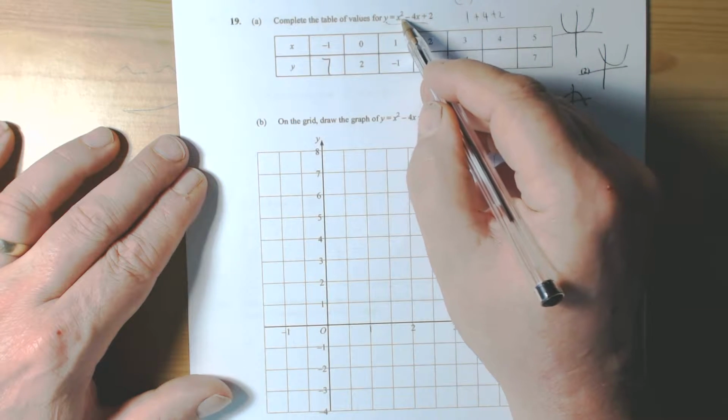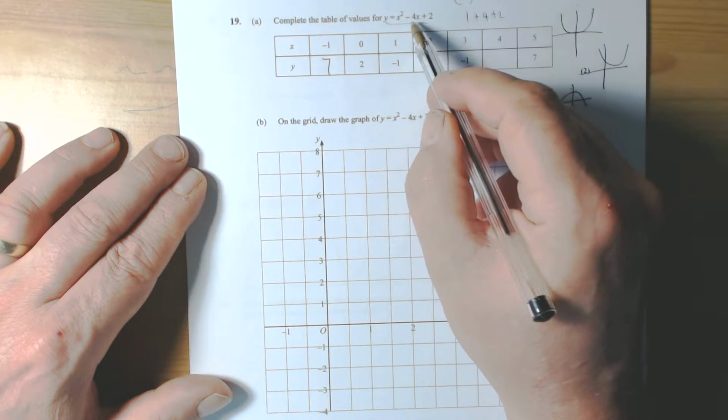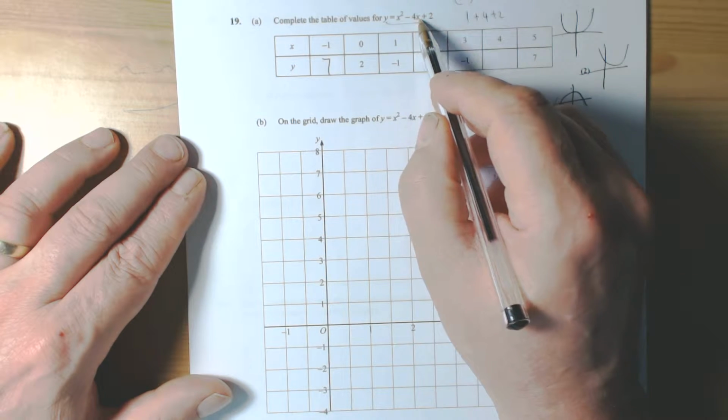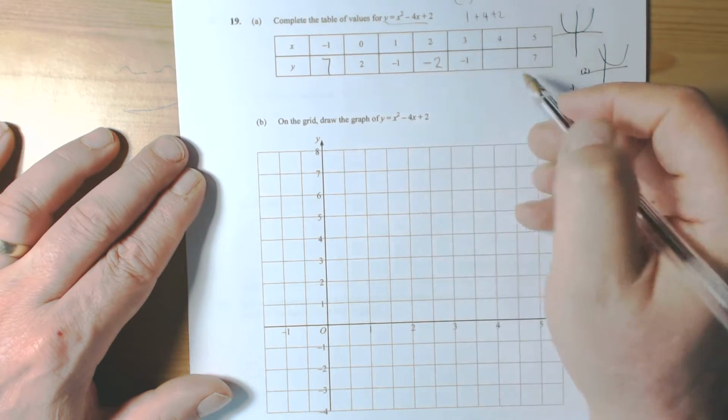When we're using 2 here, then we've got 2 squared, which is 4. 4 lots of 2 is 8. 4 take away 8 is -4. -4 plus 2 is -2.